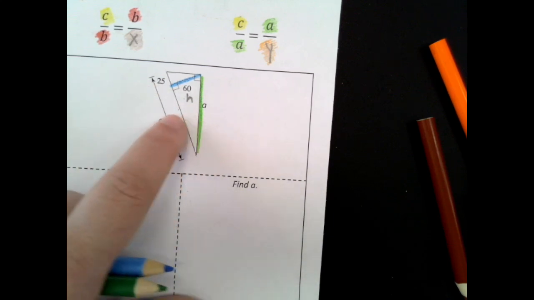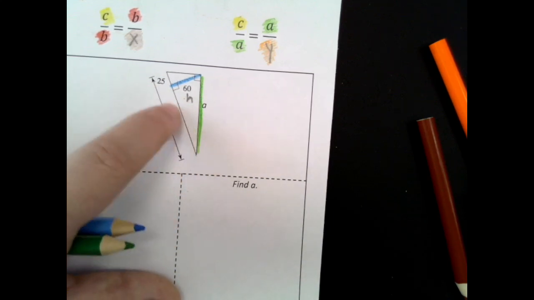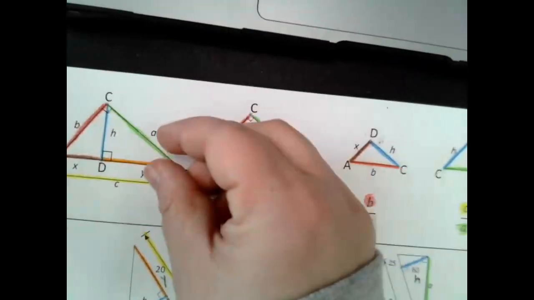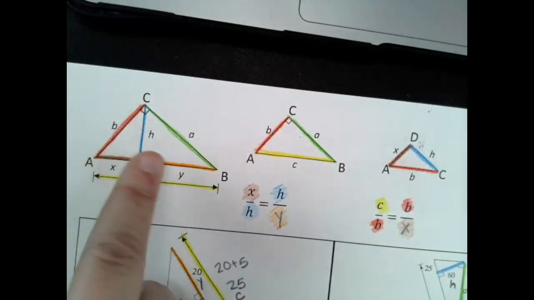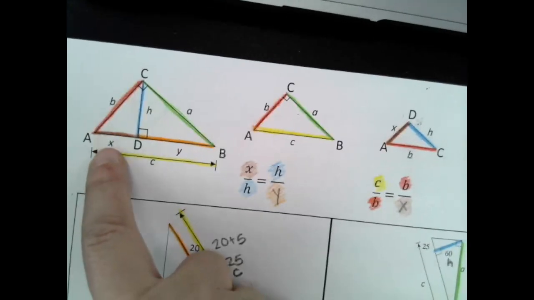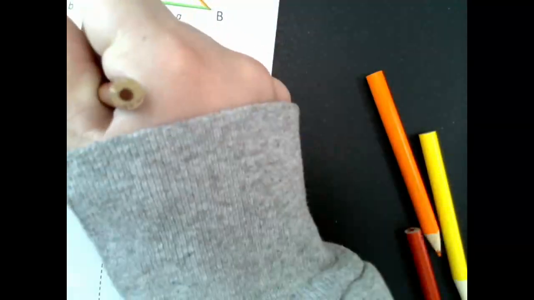Across from the A would be this guy here, so that one we don't know. That would be our Y. So as we look back up here, A and Y are across from each other. So since that A isn't across from the 25, that means 25 has to be the X. Okay, so 25 is our X.